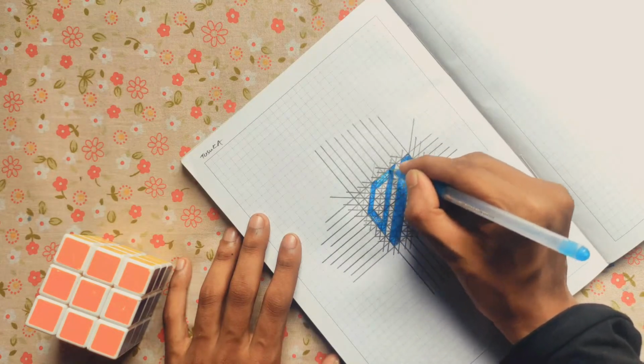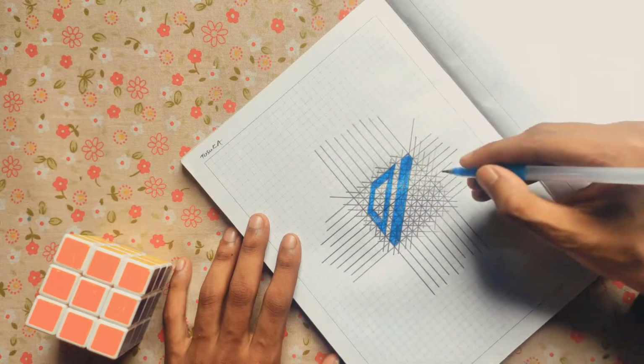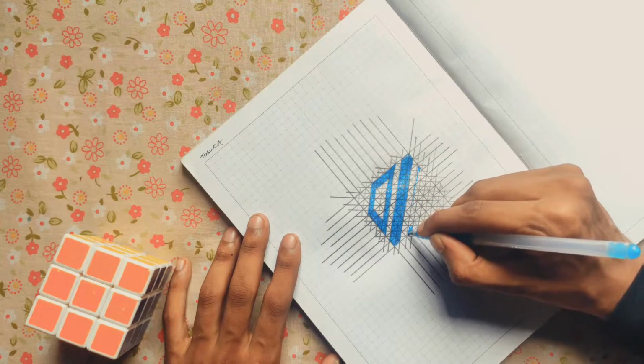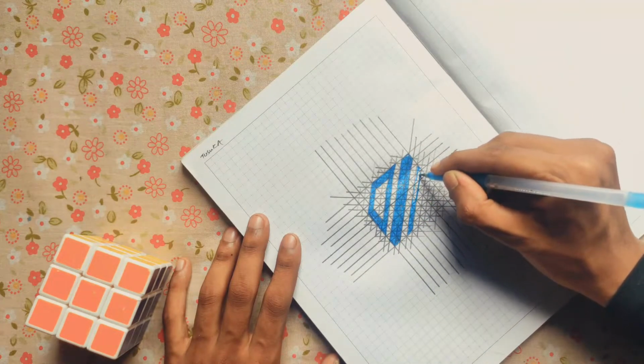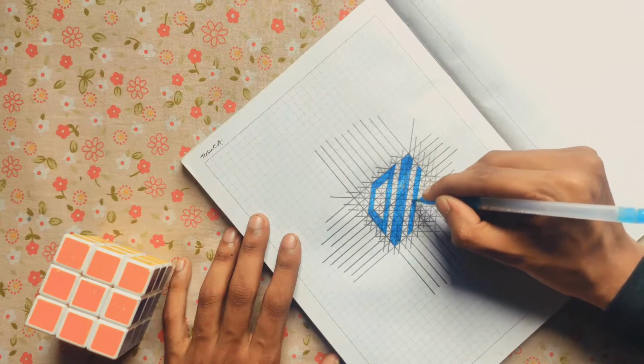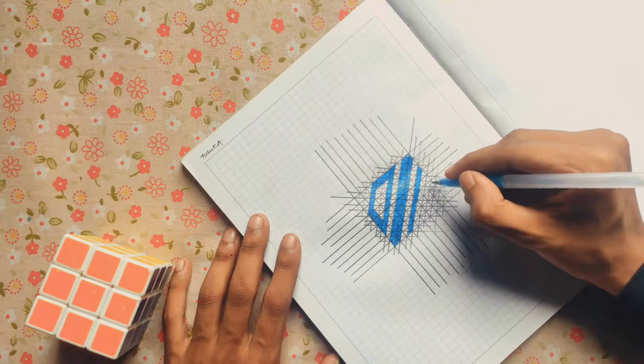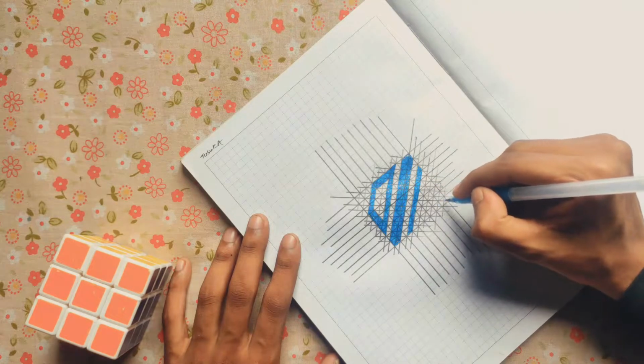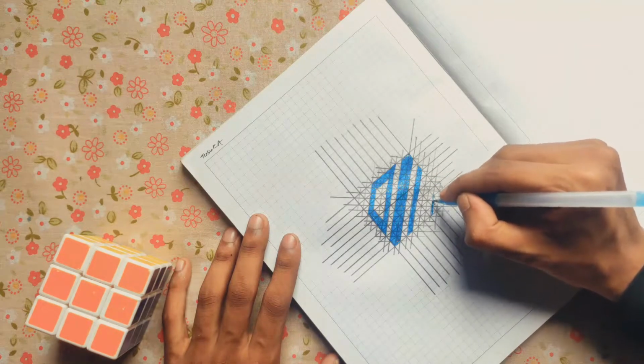Second thing, you need a laptop or a computer. You don't need a high config laptop for drawing this type of logo actually. So don't worry. Now you have to open Adobe Illustrator and follow my steps properly.